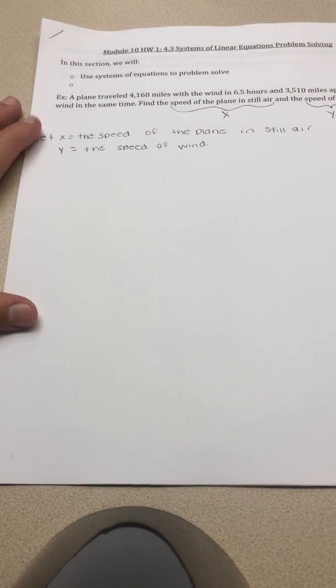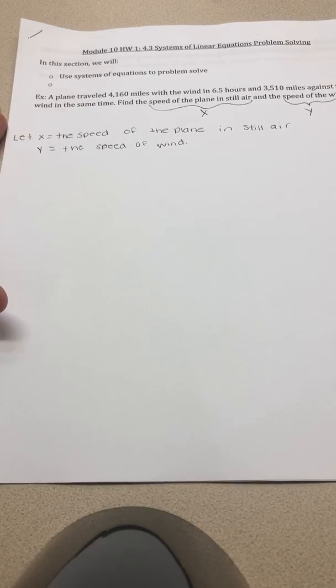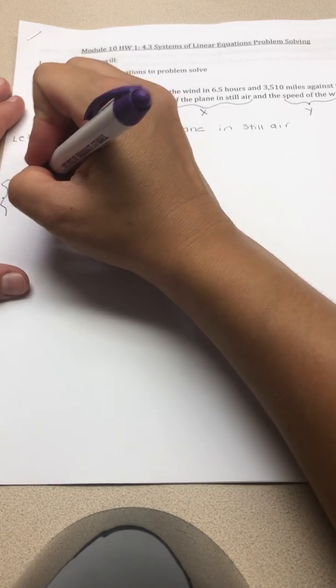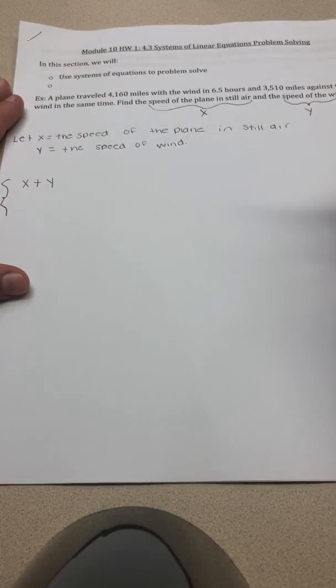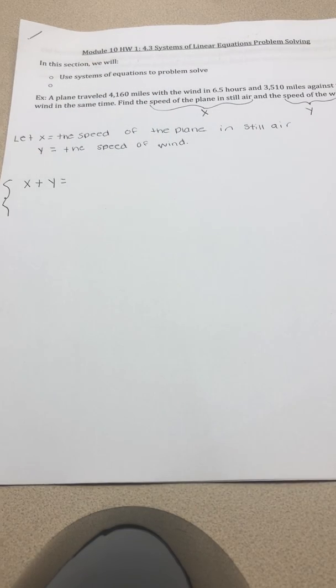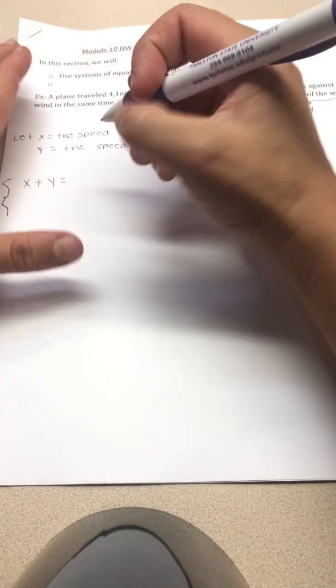All right, so now we have to come up with an equation. It tells us the plane traveled 4,160 miles with the wind. So the speed of the plane plus the wind, with the wind, so x plus y. I have a speed of the plane plus the speed of the wind. So speed plus speed will have to equal another speed. So we have to come up with a speed.